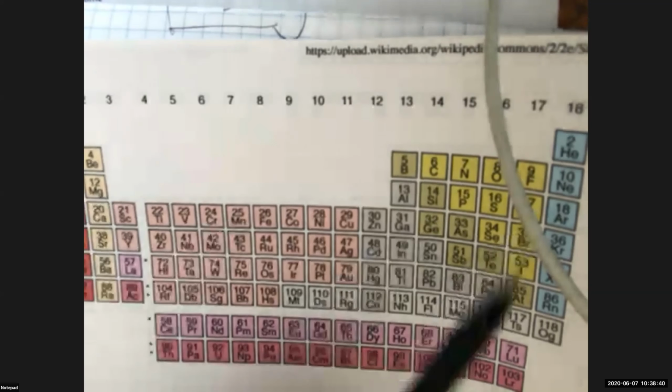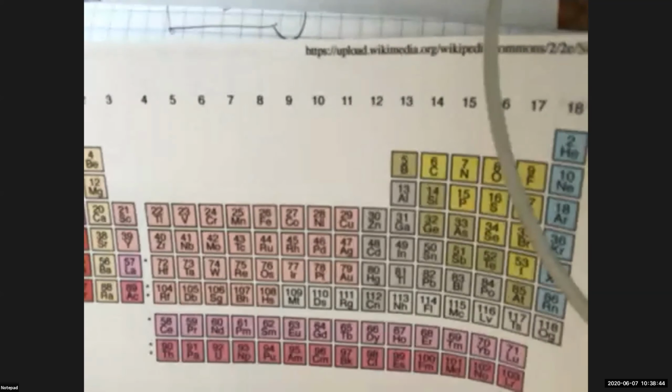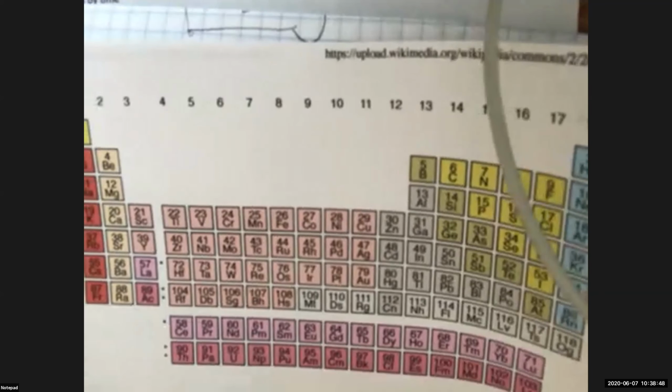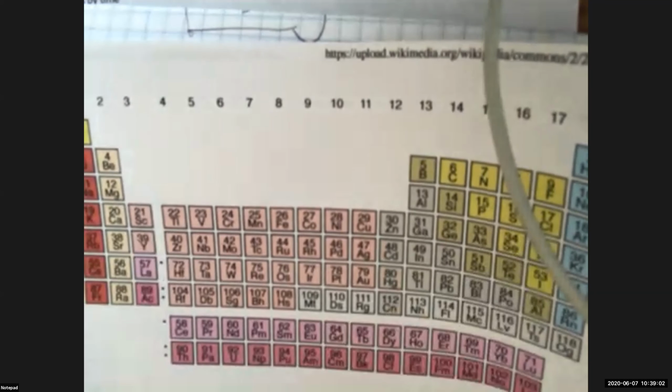Metals react with nonmetals. Nonmetals will react together, but usually you don't get a metal-to-metal reaction, unless the metal's in a compound. So if this is a metal and this is in a compound, then they'll react together. But otherwise, if you mix magnesium and sodium, nothing's going to happen. But if you mix magnesium with chlorine, boy, you get a very vigorous reaction.